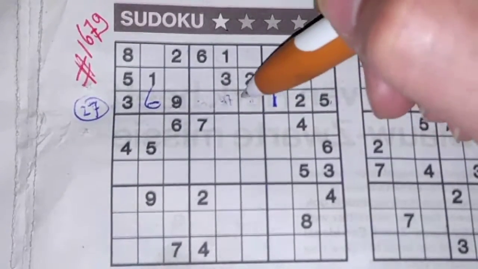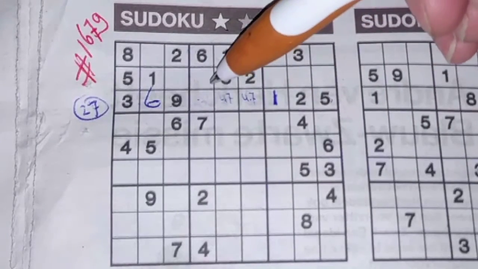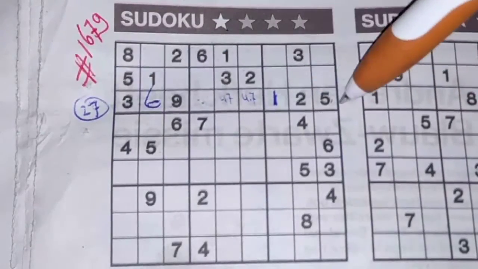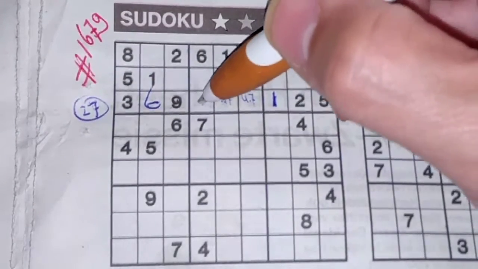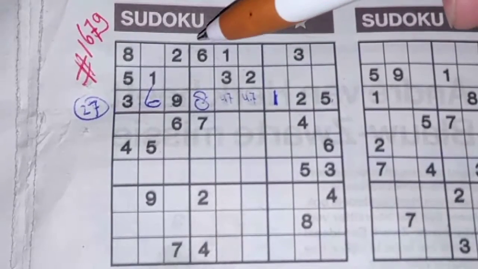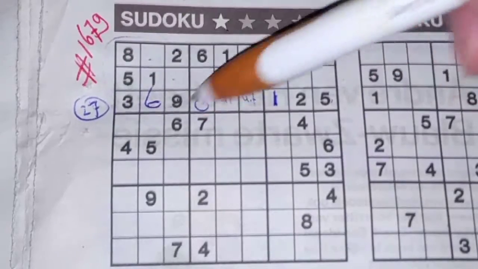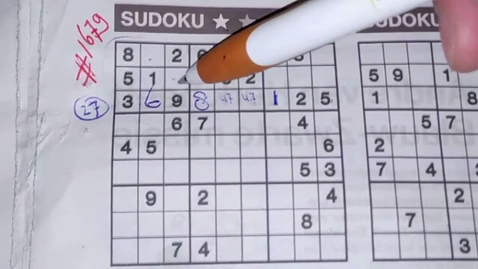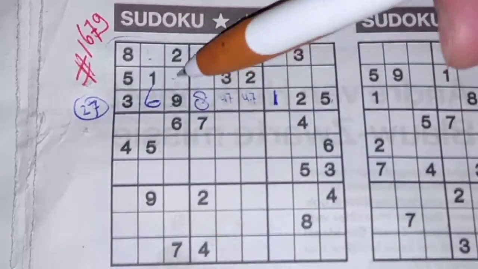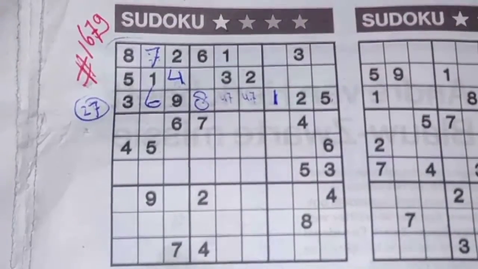Let me mark them for you. I cannot fill this directly, so you can follow it easier. 1 box left in this row for the number 8. Then 2 boxes left in this big square. Those numbers are the 7 and the 4. We have a 7 here, so no 7 there. 7 should be there, and the 4 goes here.